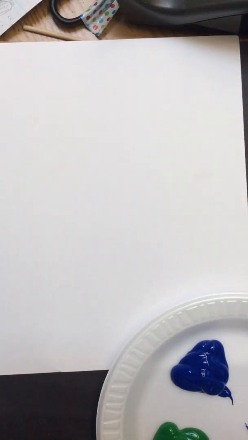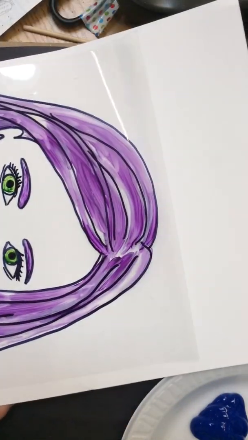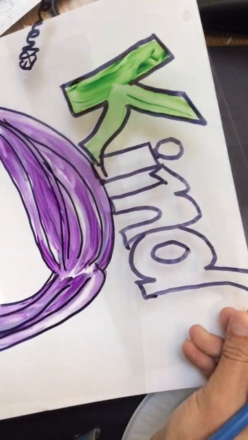Now, this is a big step today. You're going to paint the entire paper. The reason you're going to paint the entire paper is your pop art face will be glued down. Your word will be up above it. And the background is going to be painted with your last accent color.